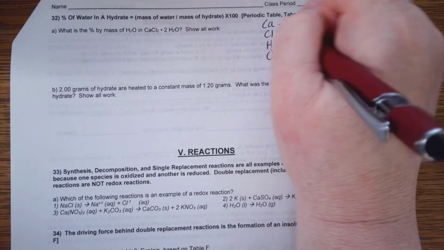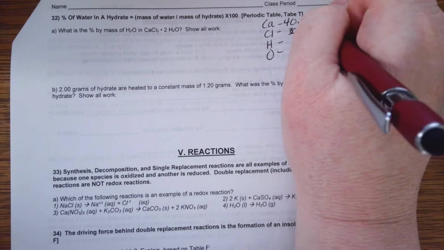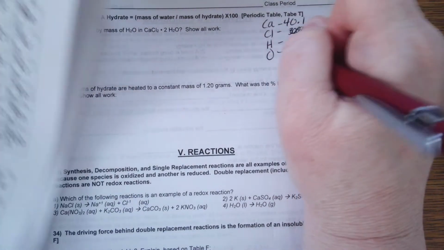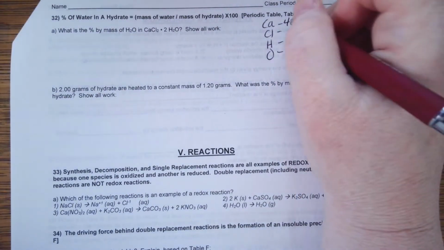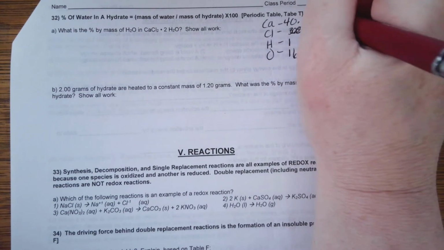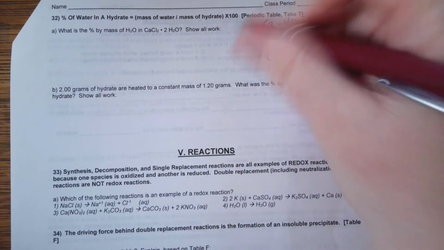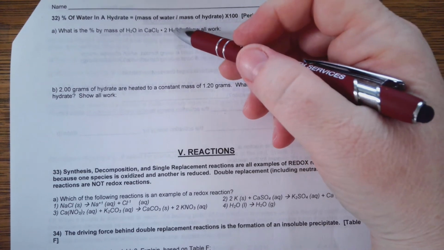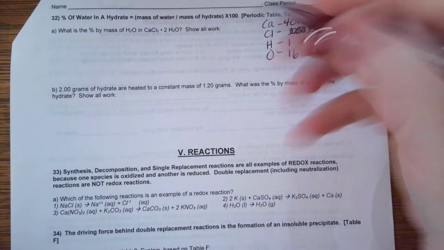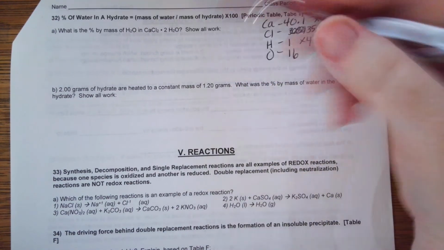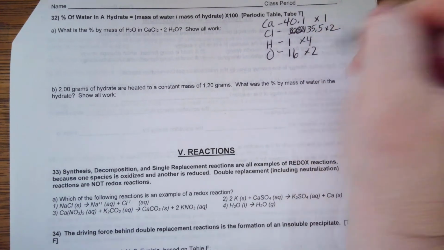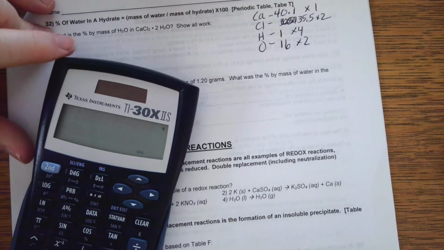H, oops, 35.5. H is 1 and O is 16. How many calciums do I have? Just 1. How many chlorines do I have? 2. How many hydrogens? 2 times 2 is 4. How many oxygens do I have? 2 times 1.